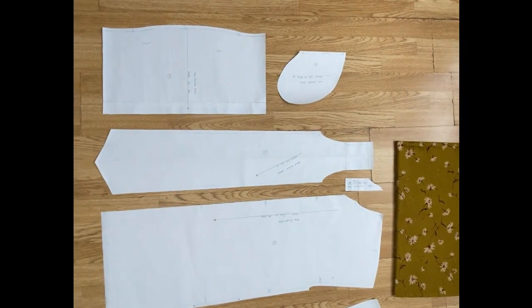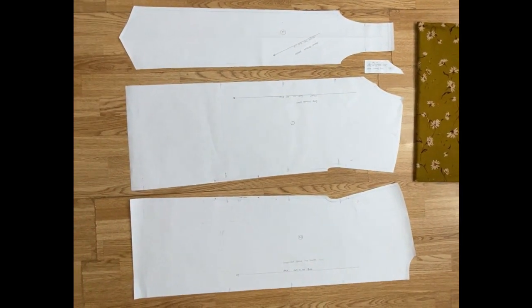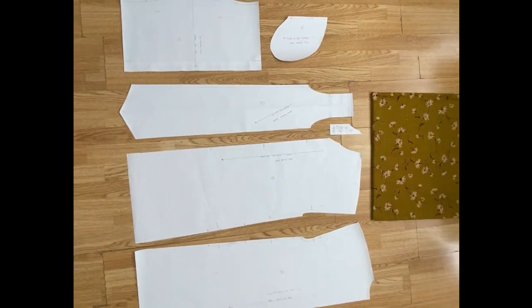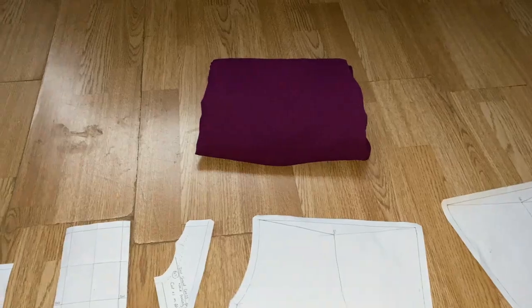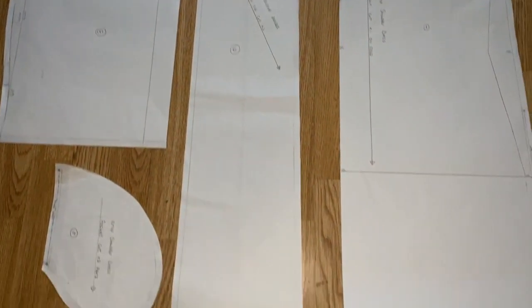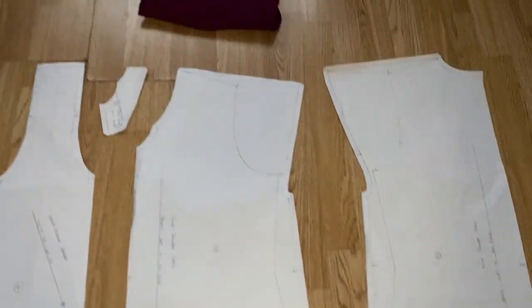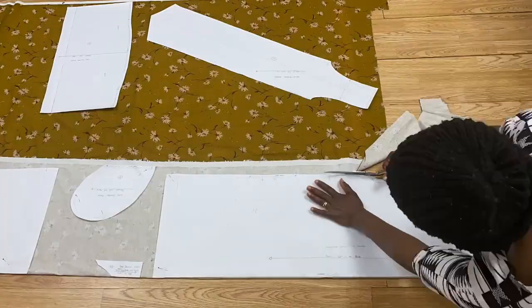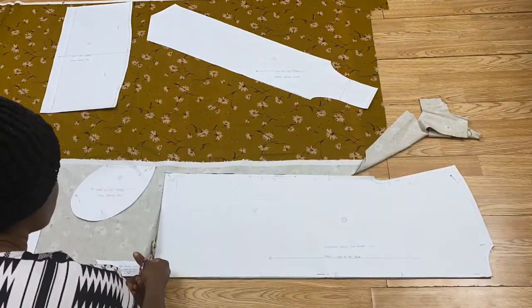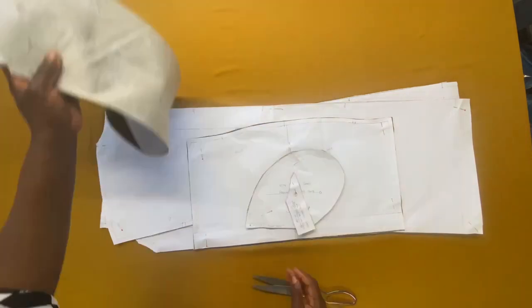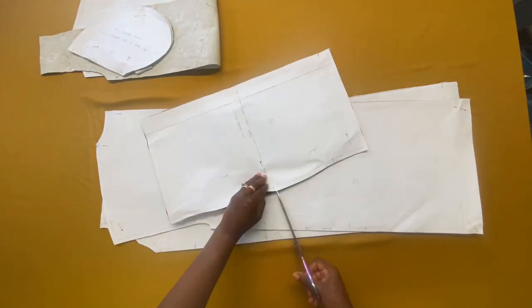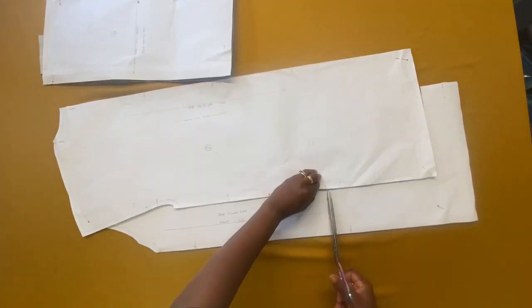Here I have our full scale pattern pieces and the fabrics I'll be using to make the dresses. I'm going to go ahead and cut out the patterns on the fabrics. Next, I apply the notches, all set for sewing in the part 2 of this video.